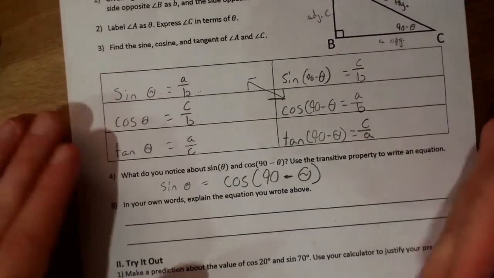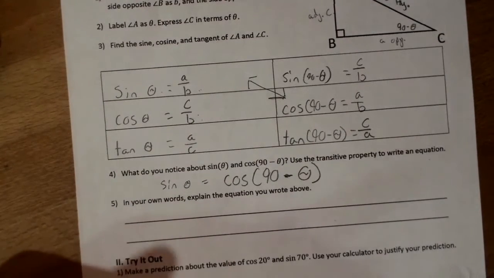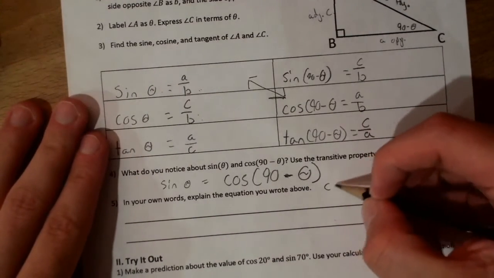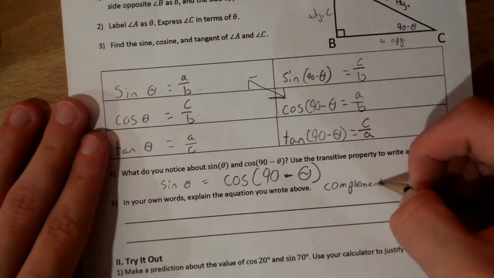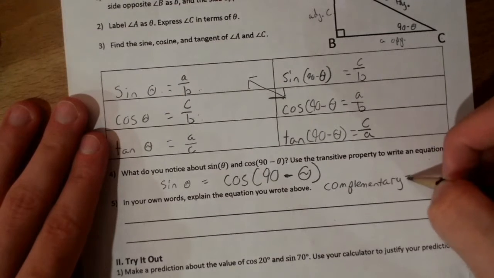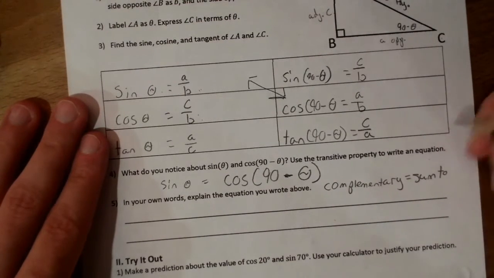One way that we can express this in our own words, and you can rewrite it how you will, but for me the major thing that sticks out here is the term that we've used in the past, complementary. If you don't remember what complementary means, it's that they sum, or add up, to 90 degrees.